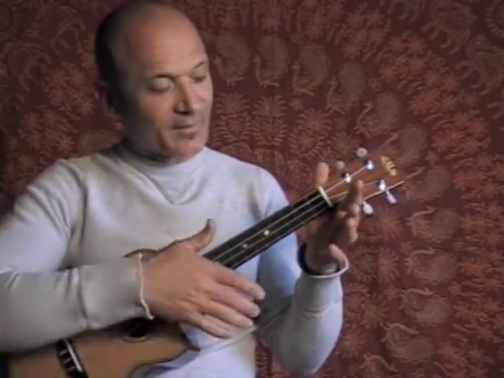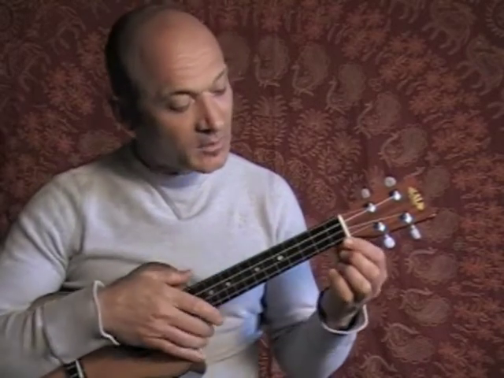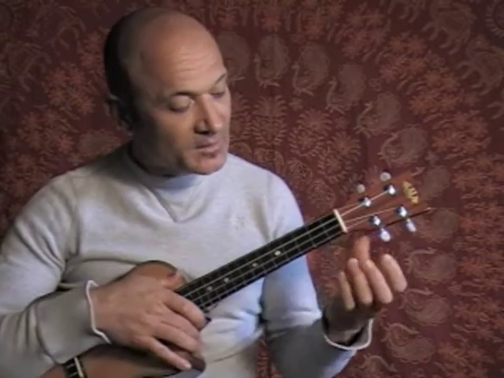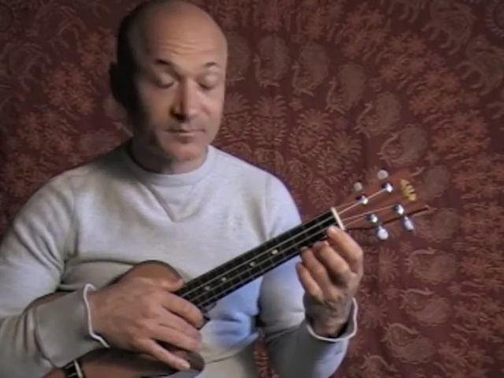So this is a C6 chord. And say the notes with me. It's got the notes G, C, E, and A. Okay, now we're going to make a C major chord by turning this A into a C.